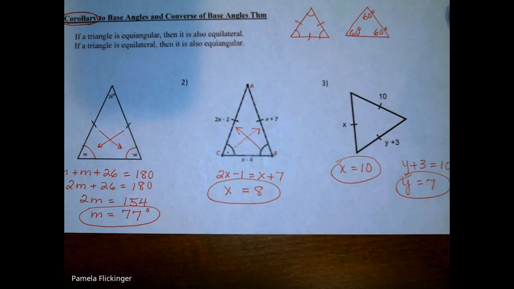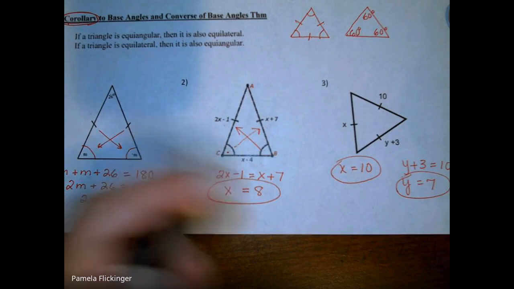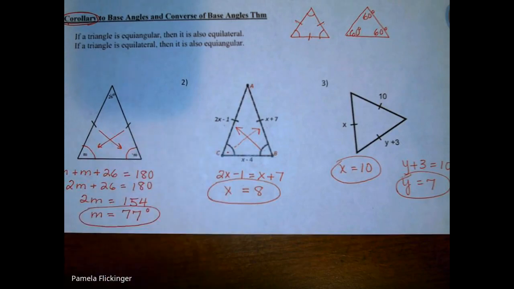Okay, so there's a few examples of how to use isosceles and equilateral triangles with solving problems. All right, you should be ready to practice.